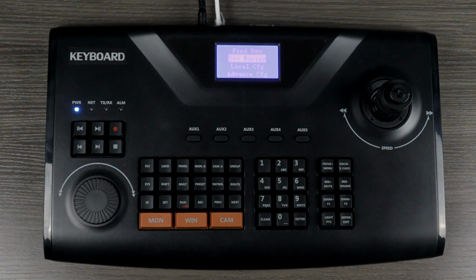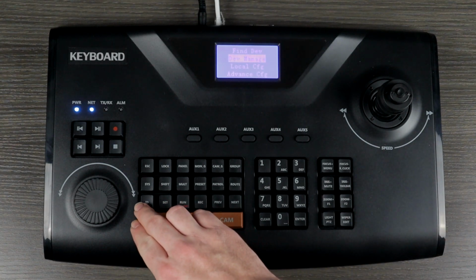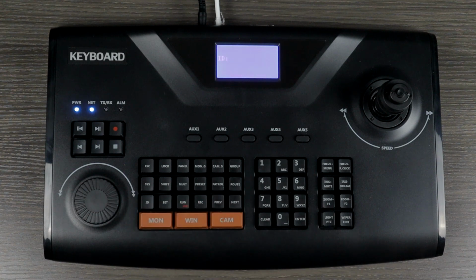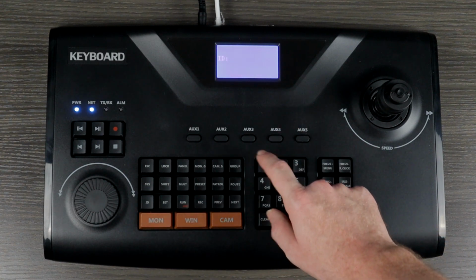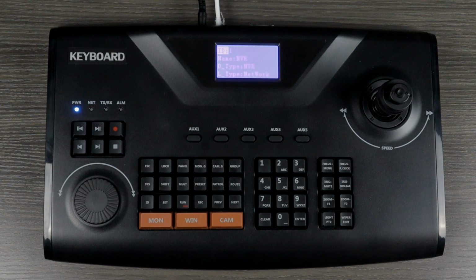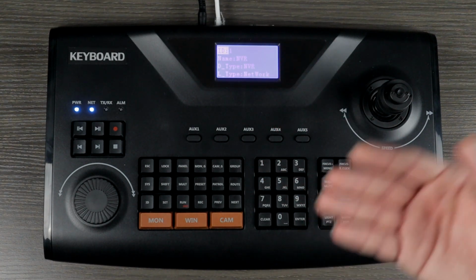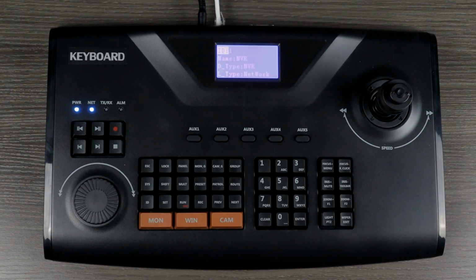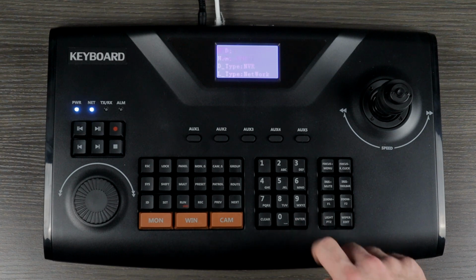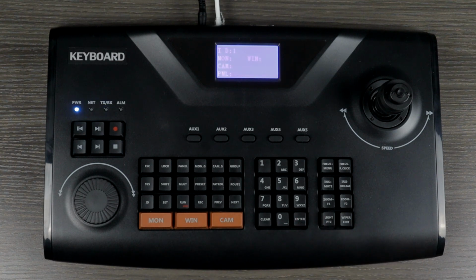Now to select this NVR, all we have to do is type ID and enter our device's ID, which was 1, and enter. Now it's going to display our device's info, ID 1, name NVR, our device type, and our connection type. We're just going to confirm that that's the NVR we are wanting to connect to by hitting enter. And there we go. We are now in our NVR's menu.